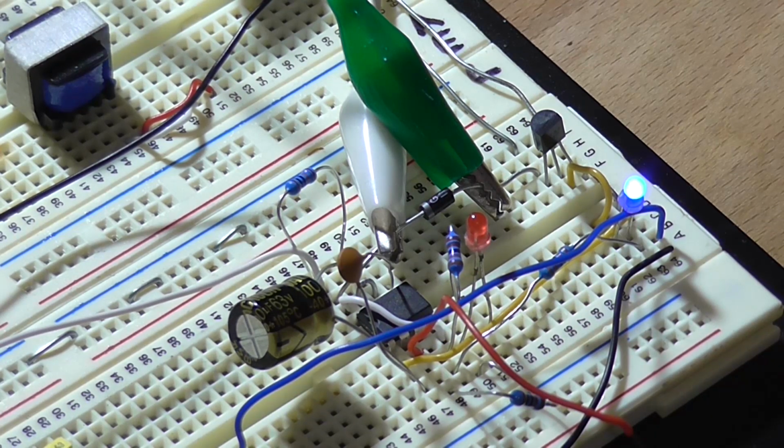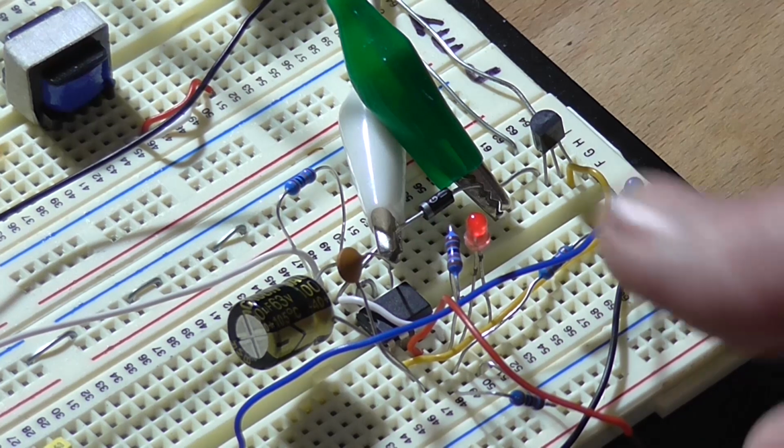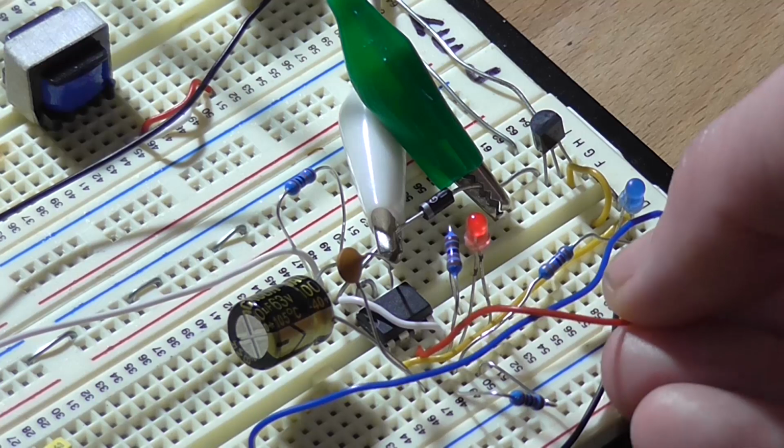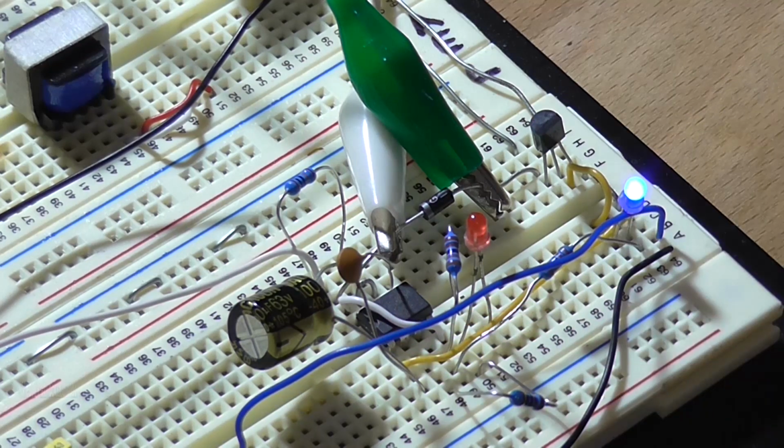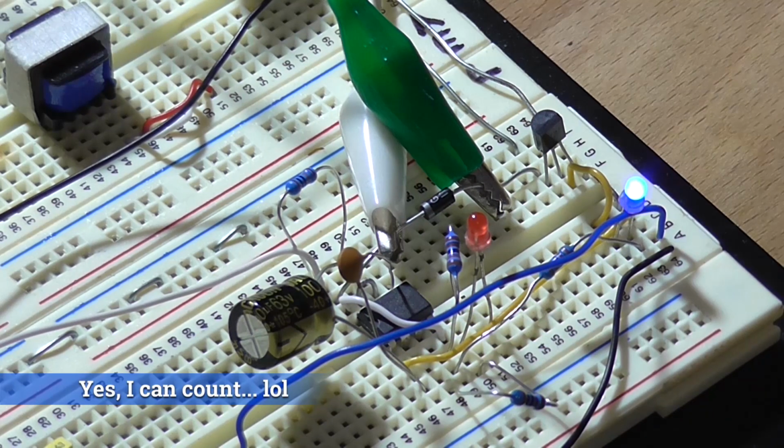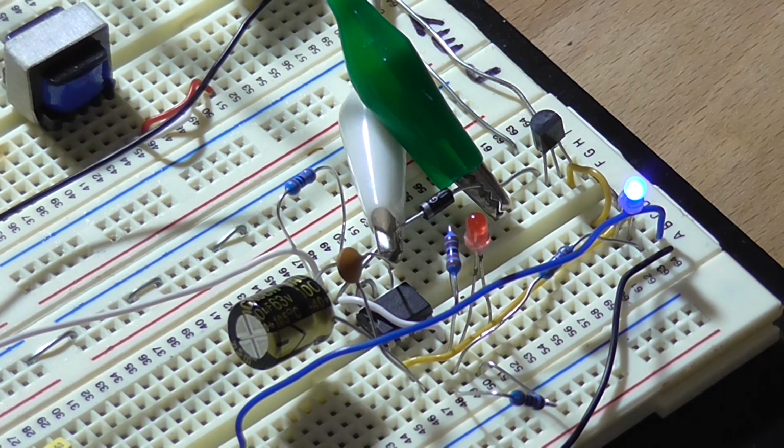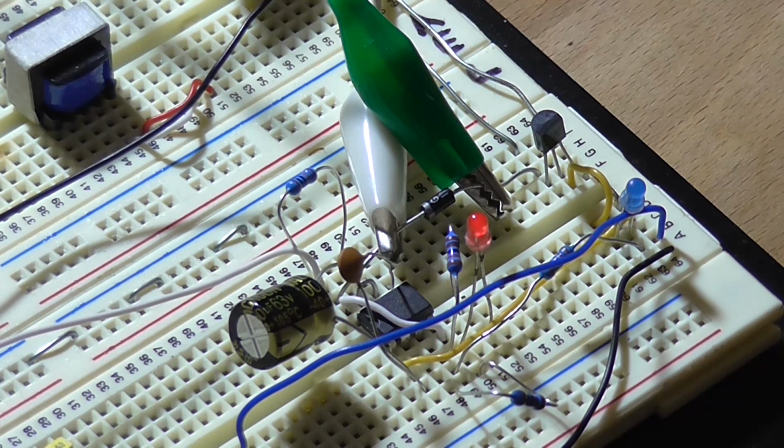4, 5, 6, 7, 8, 9, 10. Close enough. Let's try that again. 1, 2, 3, 4, 5, 6, 7, 8, 9, 10, 11. Very good. Okay, so that's working.